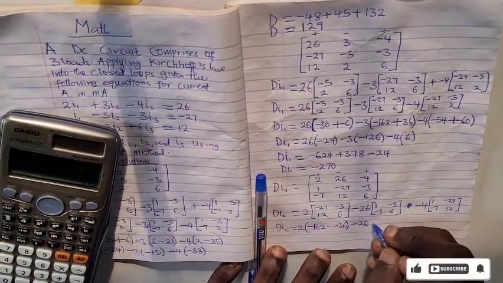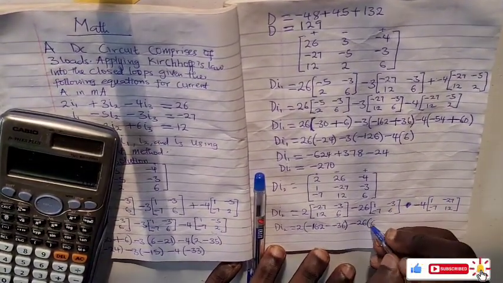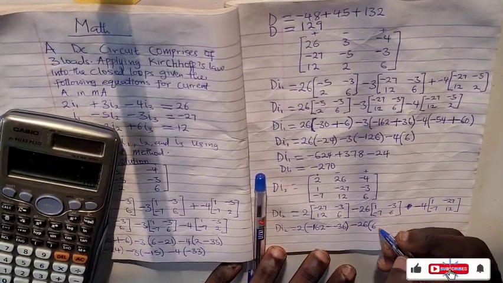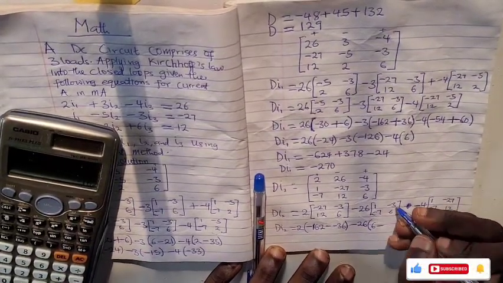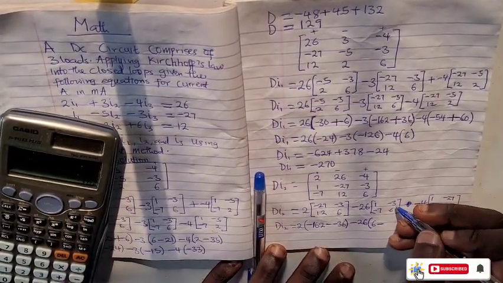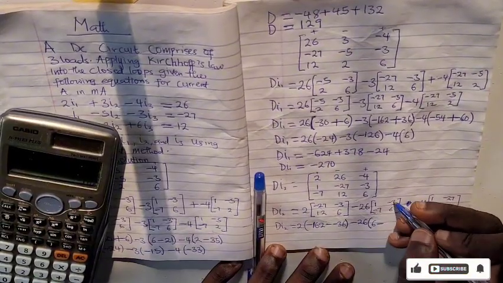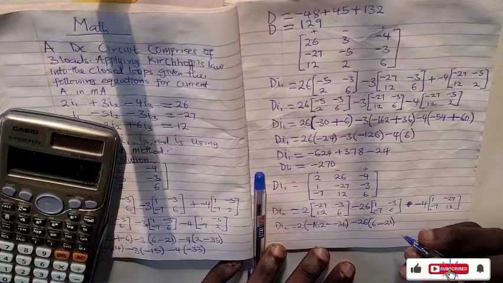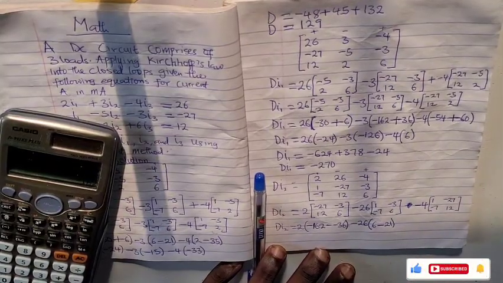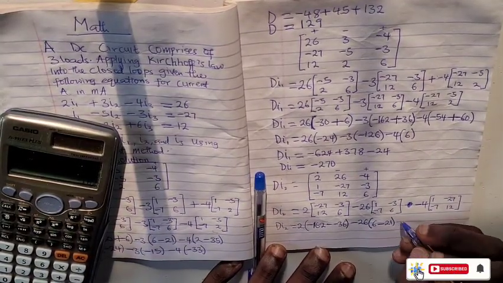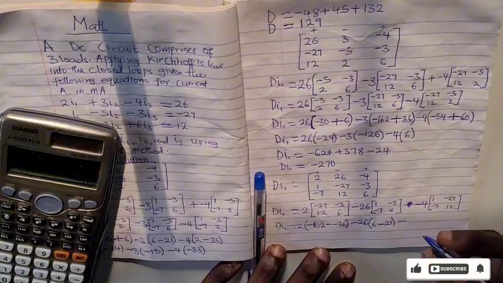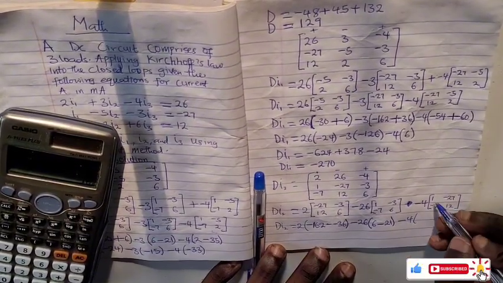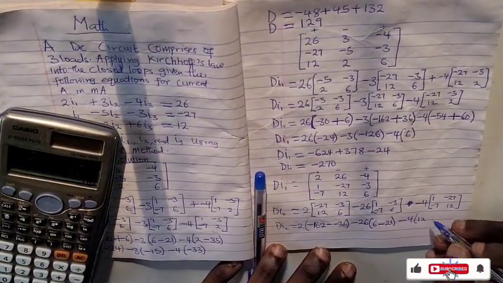Minus 26 into bracket. 1 times 6, 6. Minus 7. Don't forget to put minus before you multiply. Minus 7 times minus 3. You know, minus times minus will be plus. So 7 times 3 will be 21. Okay. So minus 4 into brackets. 1 times 12, 12.